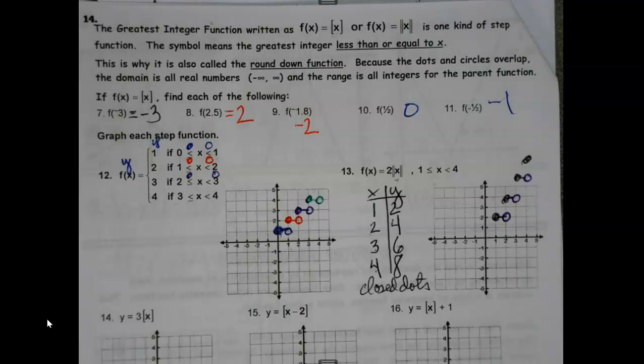If I just gave you the equation y equals 2x, you'd have a y-intercept at 0, you'd go up 2 and over 1. Up 2 and over 1. So in reality with these, you're doing a line. This is linear. Just instead of connecting the dots and making a line, you're making these bars that create steps.